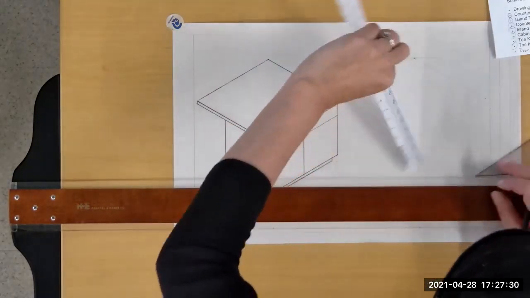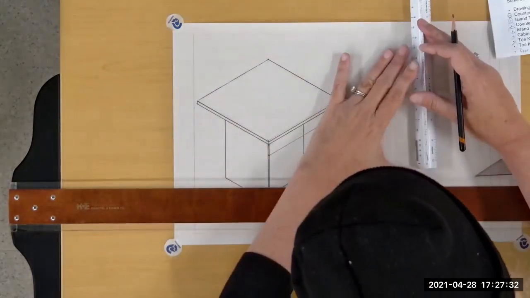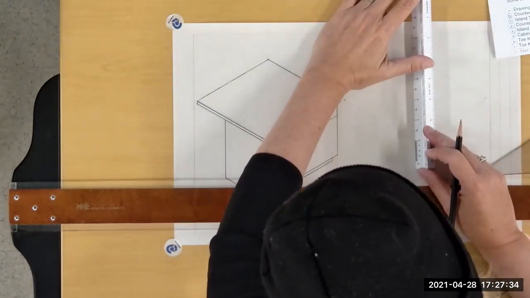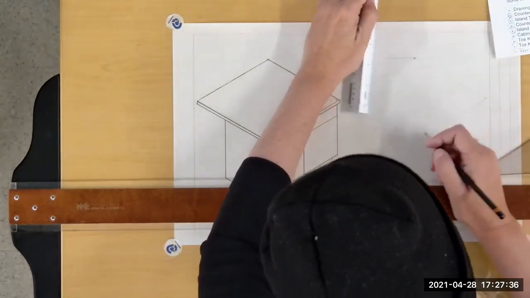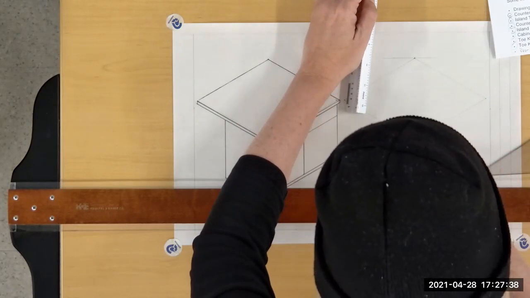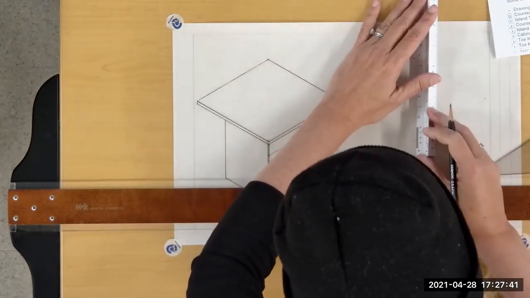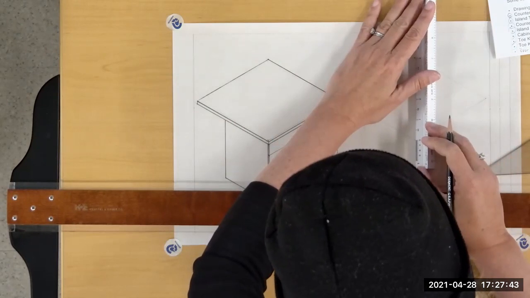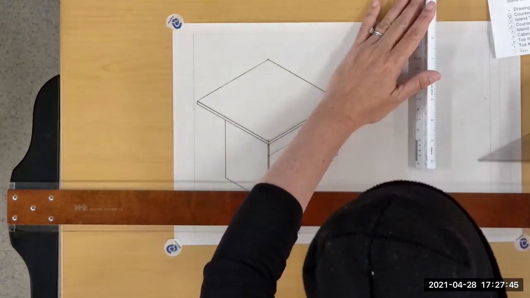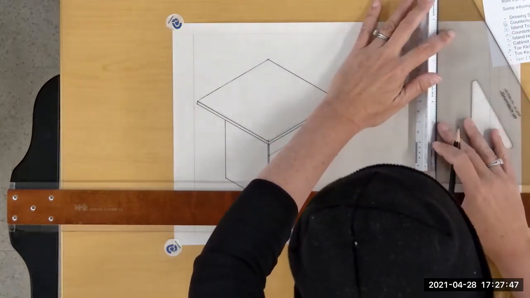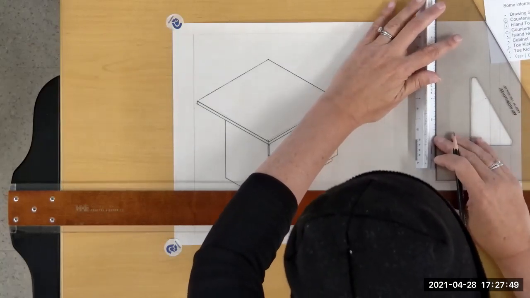Down our 1.5 inches from the intersection. Straight and square.